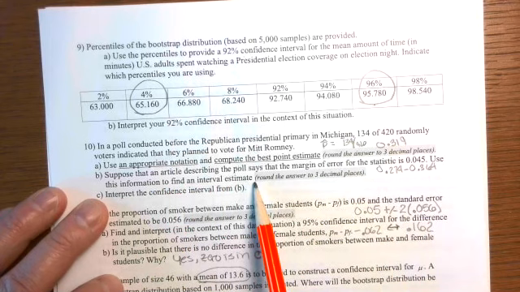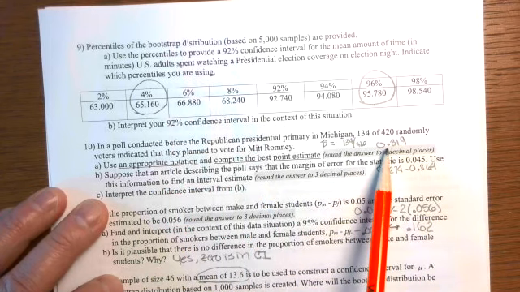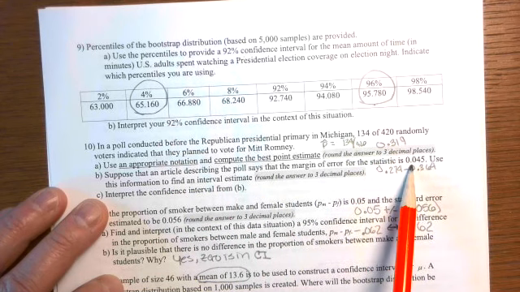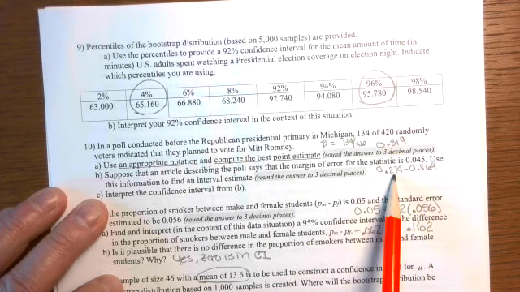Okay, well, how do we find a margin of error? We take our statistic, 0.319. We add and subtract the margin of error, 0.045, and we wind up with a value of 0.274 to 0.364.